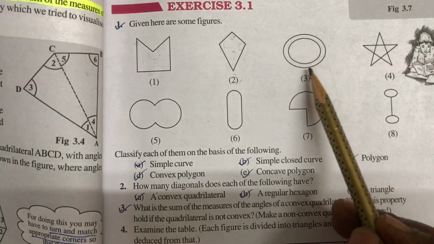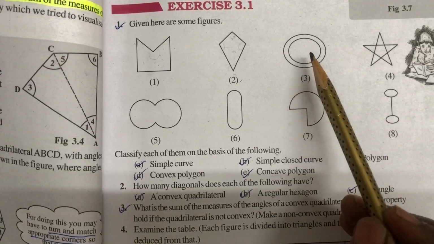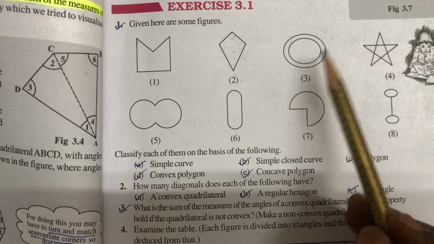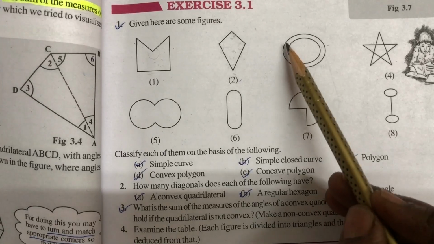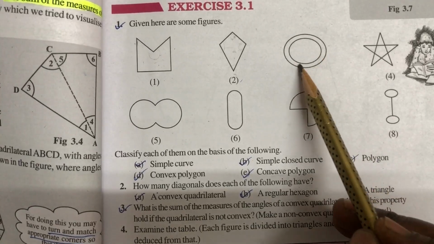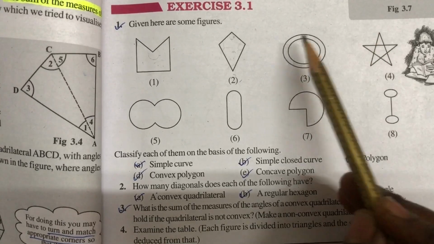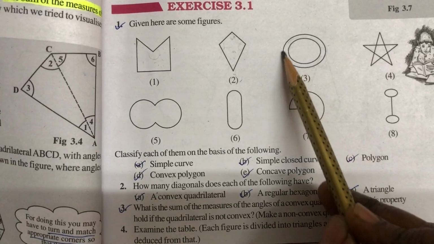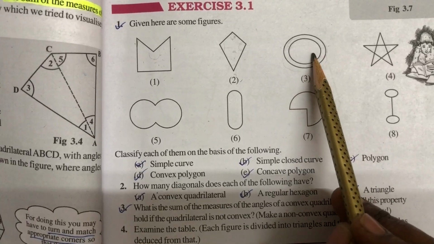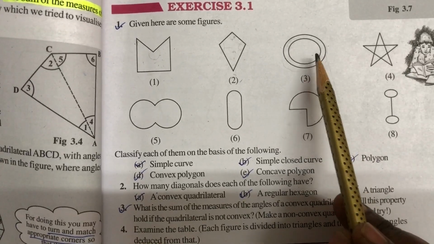This one, concentric circles, two circles. Is it a simple closed curve? No, it is not a simple closed curve. See, for tracing this figure, we need to lift our pencil and draw the other circle, right? So it is not a simple curve. This is not a simple closed curve also.